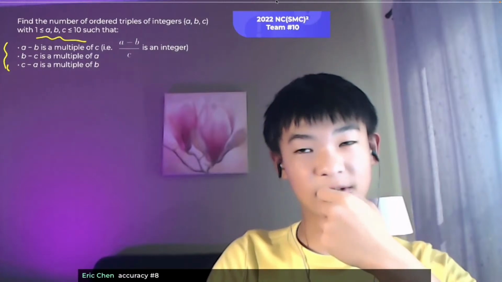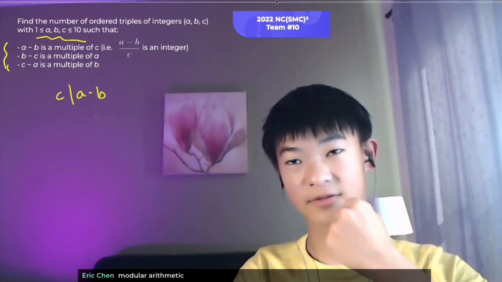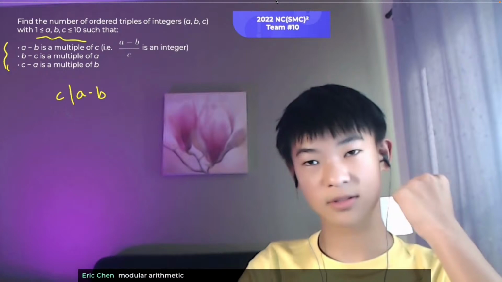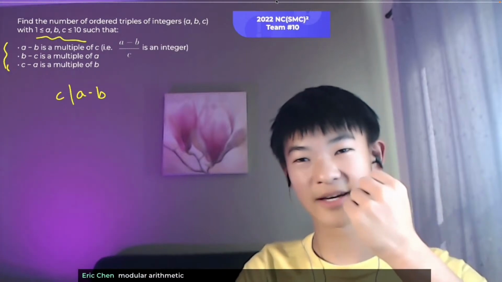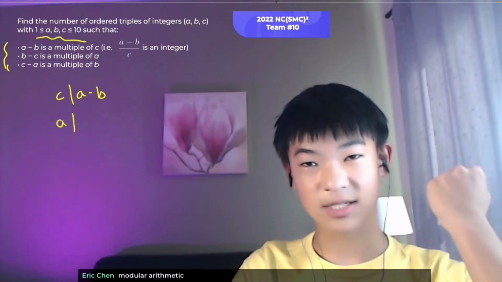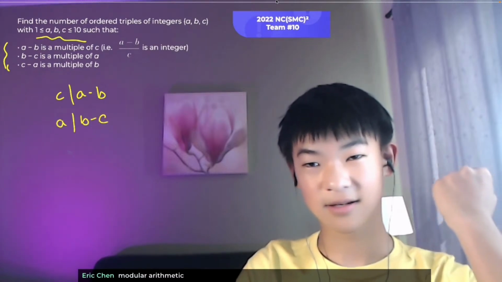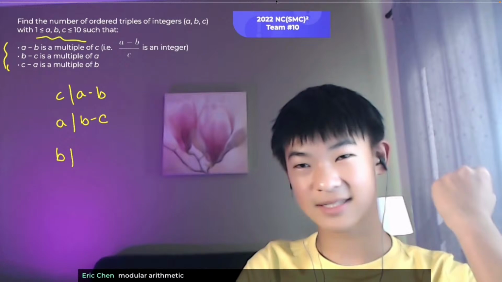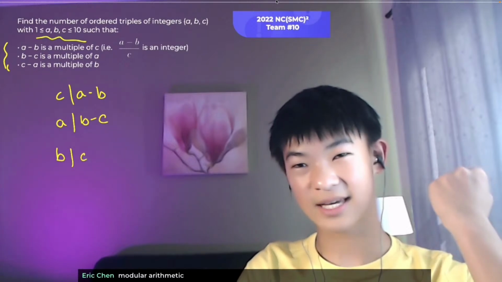This is number 3, so modular arithmetic could be applicable. I'll write it in: C divides A minus B because A minus B is a multiple of C. Just FYI, this line symbol here means divide. So A divides B minus C, and B divides C minus A.